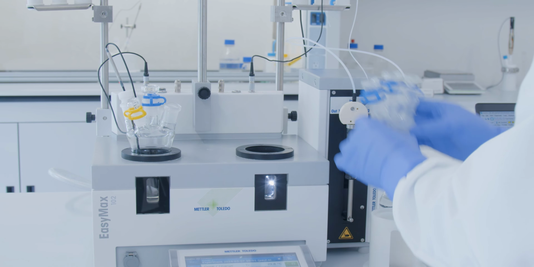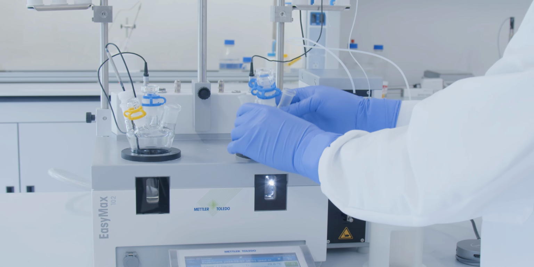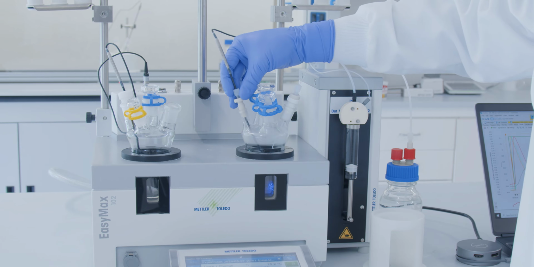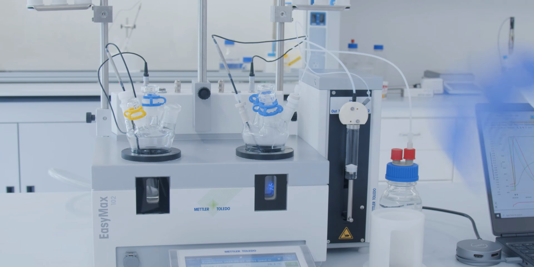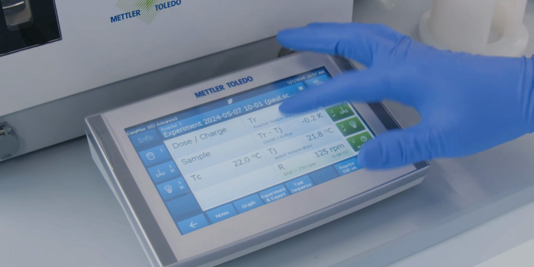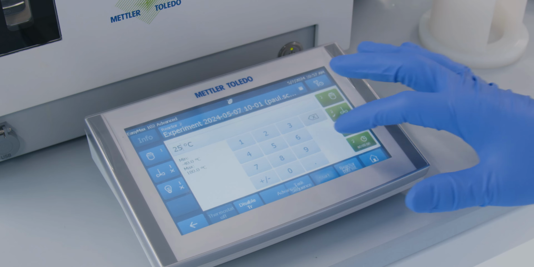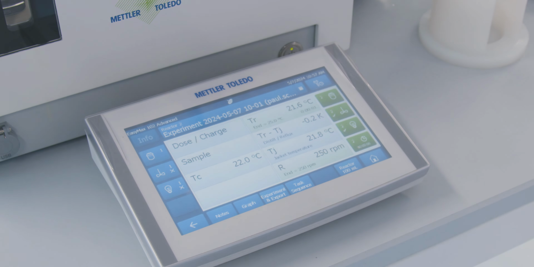Just insert a vessel into the EasyMax. As EasyMax is a thermostat, any temperature between negative 40 degrees Celsius to 180 degrees Celsius can be achieved by just entering the temperature value and pressing start. It's the same process for stirring or reagent addition.